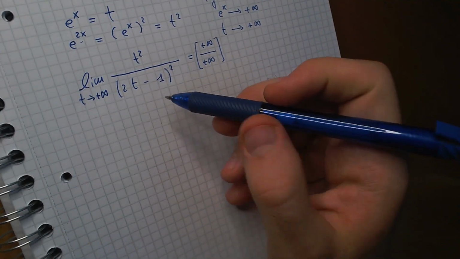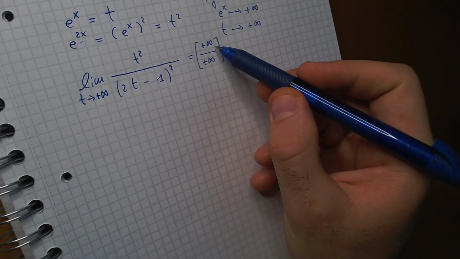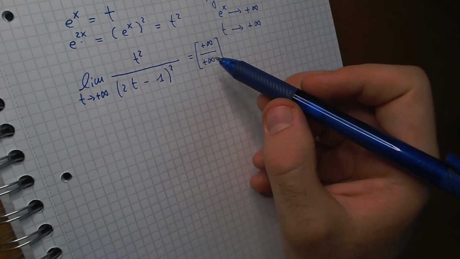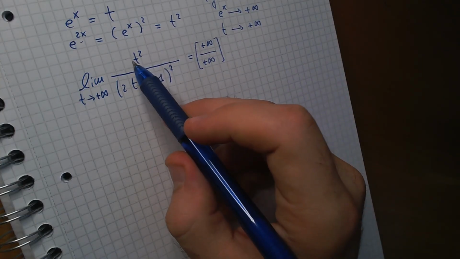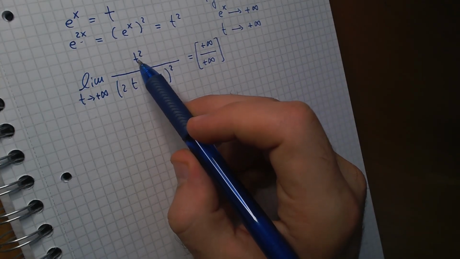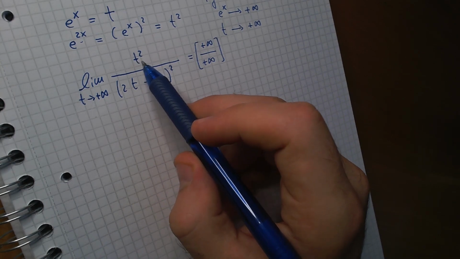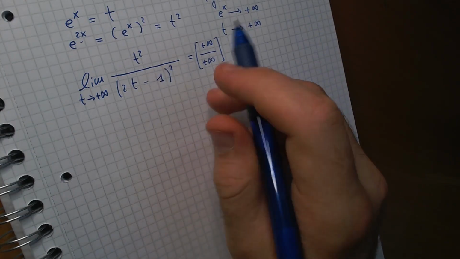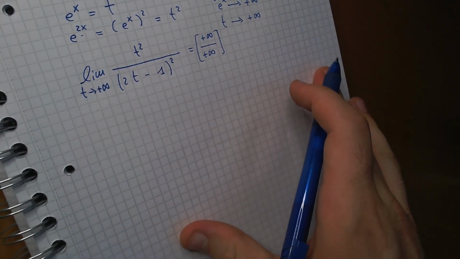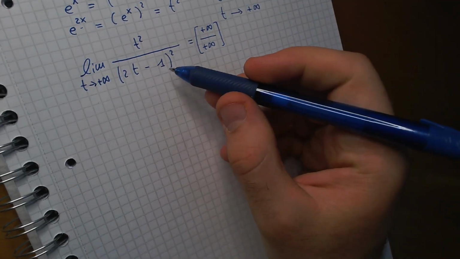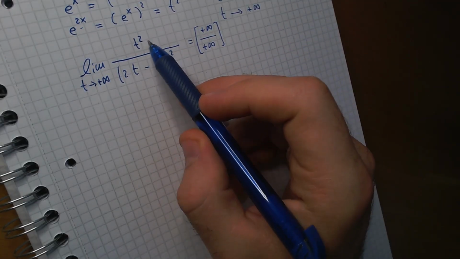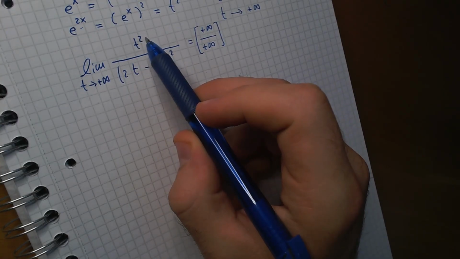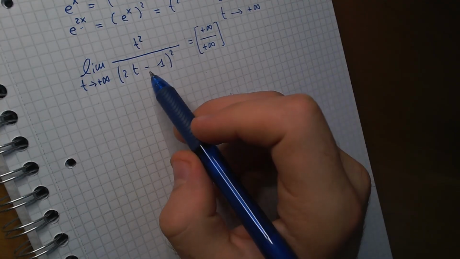If we have a rational function and the limit gives us positive infinity over positive infinity, we basically have to consider the ratio of the coefficients of the terms with highest degree in the numerator and in the denominator. The reason we can do this is that the degree of the numerator is the same as the degree of the denominator: here the degree is 2 and here it is 2 as well.